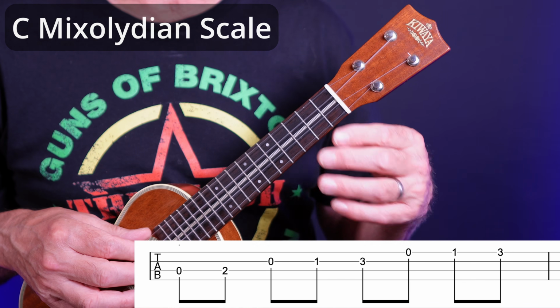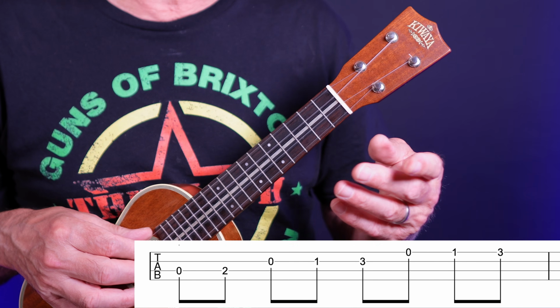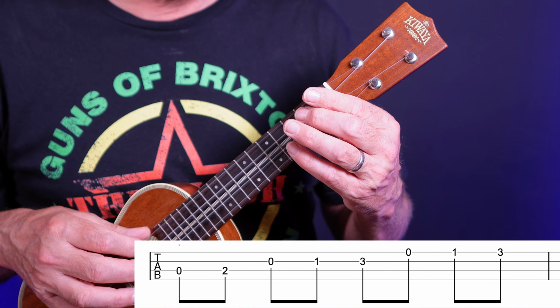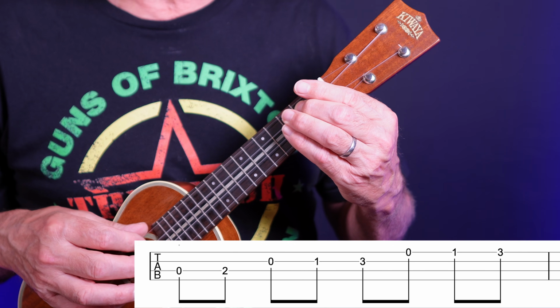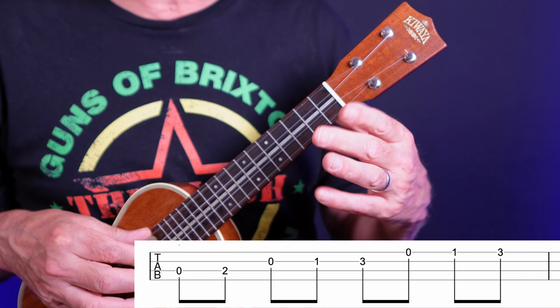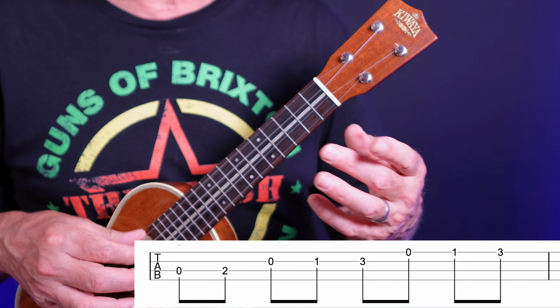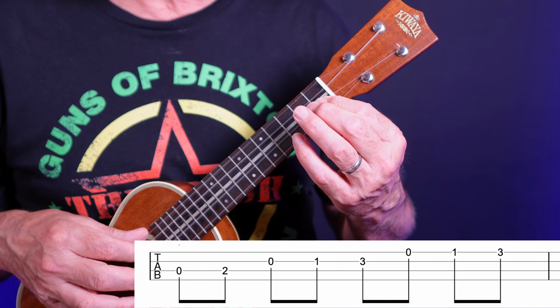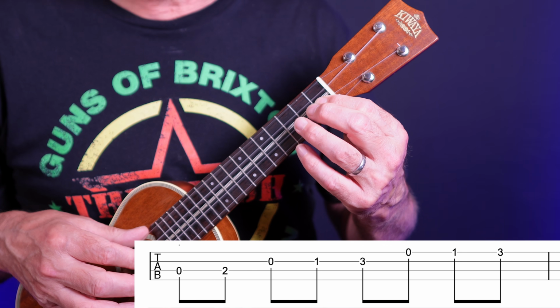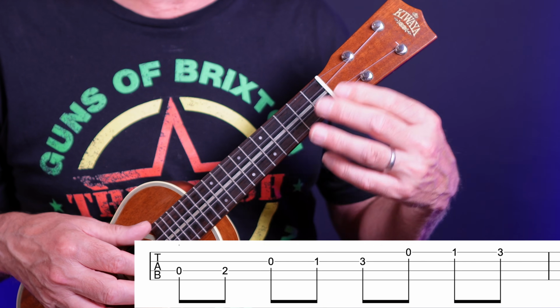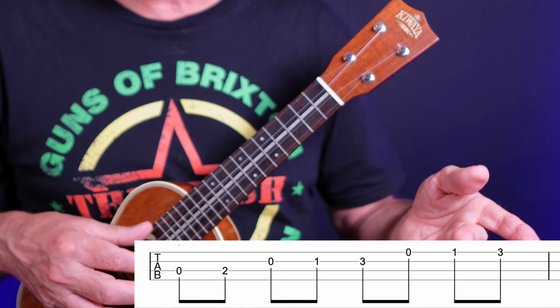So first we play the open C string, the 3rd string from the floor, a C. Then we play the note at the 2nd fret of the same string, which is a D. Then we play the open E string, the 2nd string from the floor, which is an E. Then we play the note at the 1st fret of that string, an F. And then the note at the 3rd fret of the same string, a G. Then we play the open A string, the string nearest the floor, which is an A.